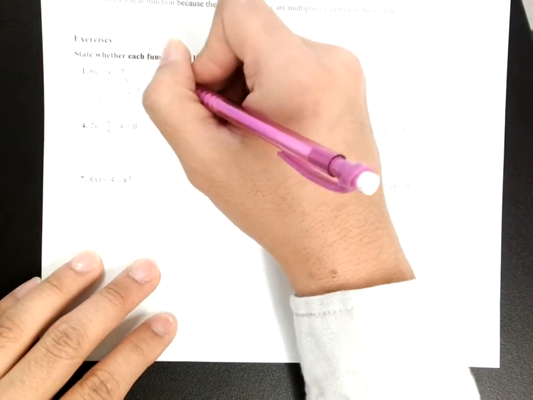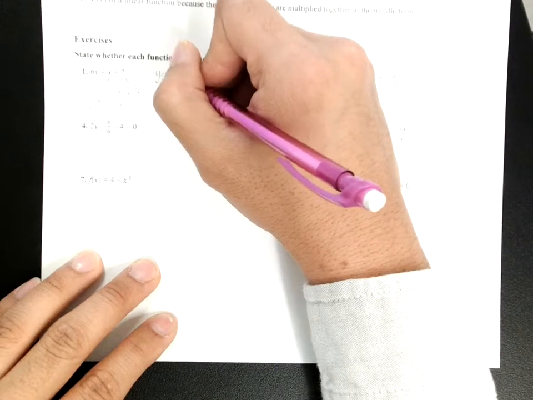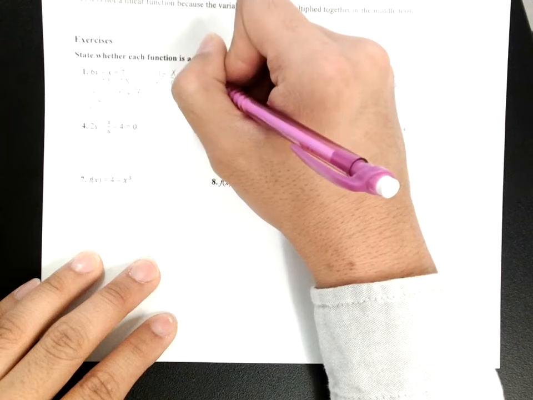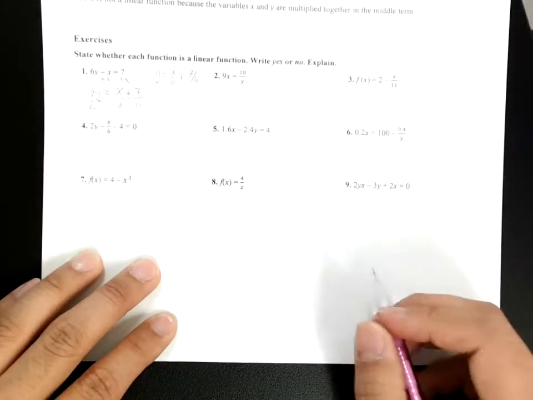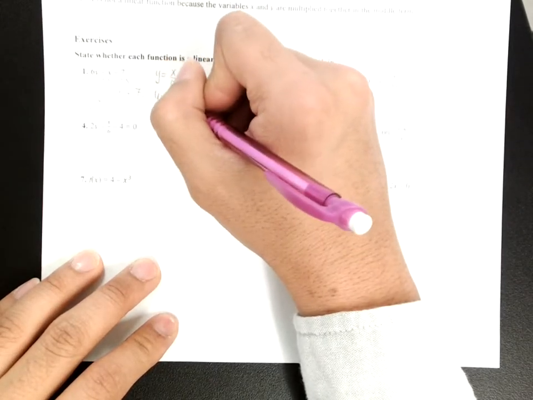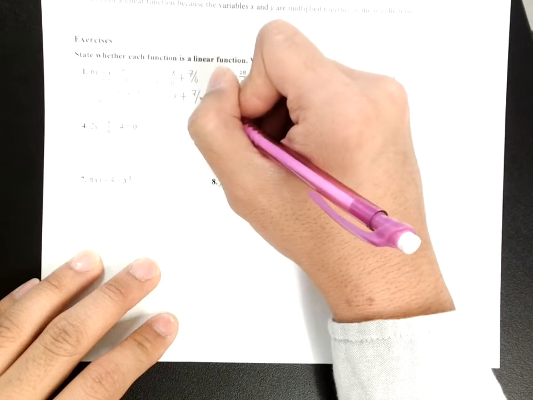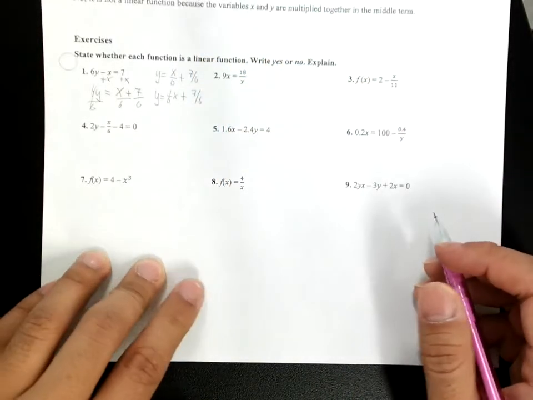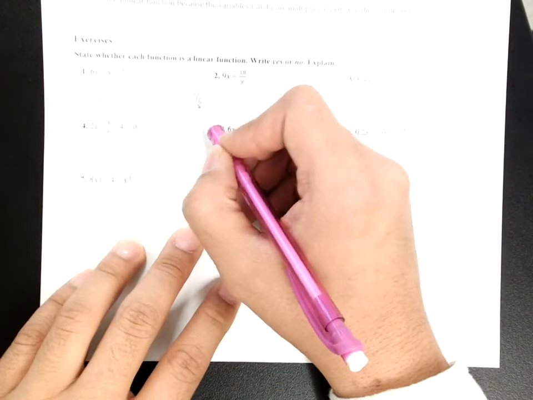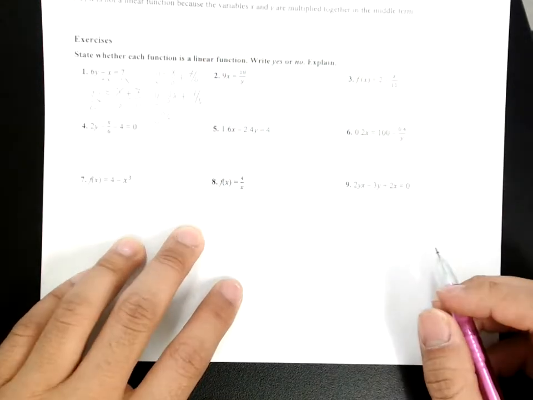And now you have y equals x over 6 plus 7/6. And really, x over 6 is 1/6 times x. And that's in our form mx plus b, so it is a linear function.